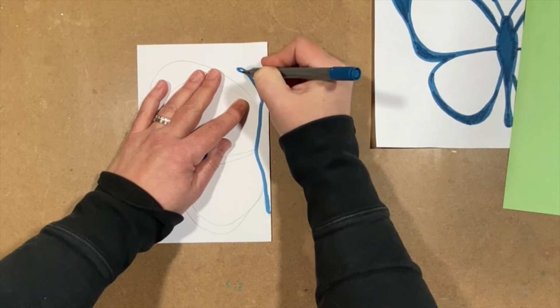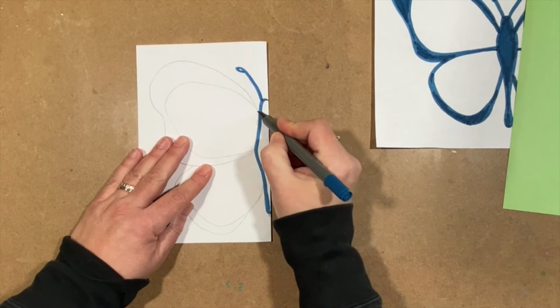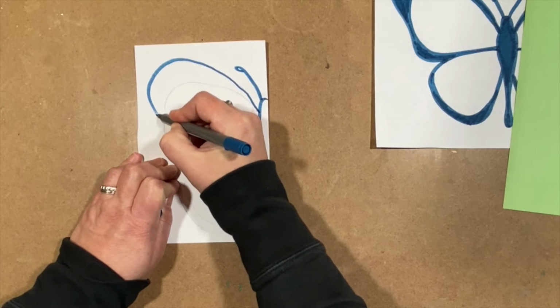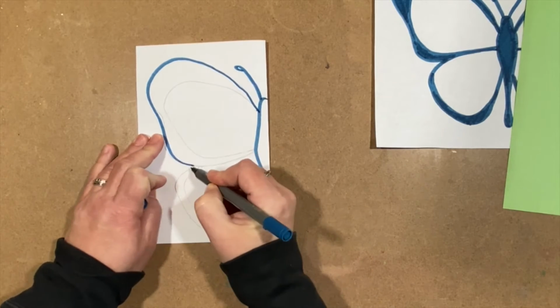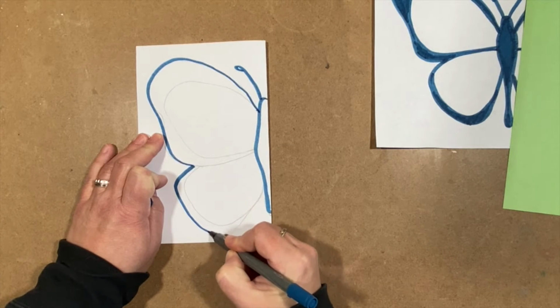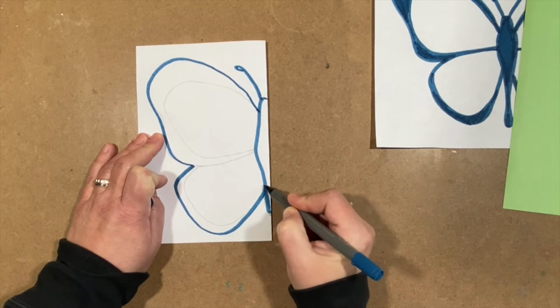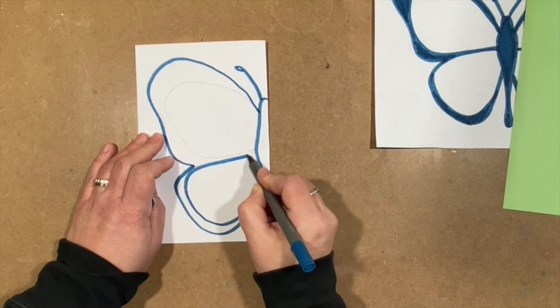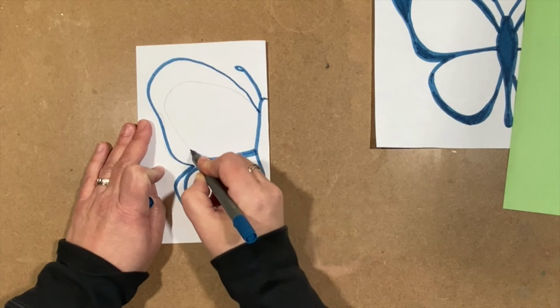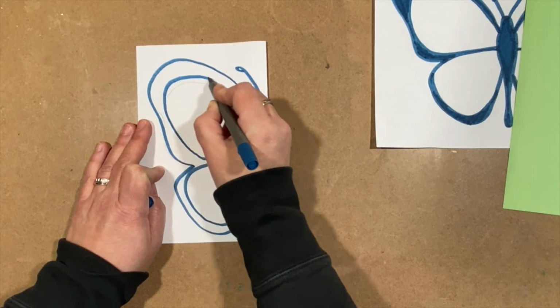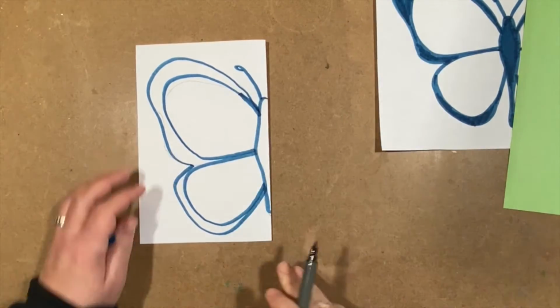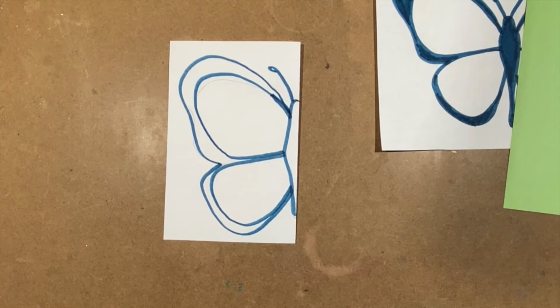If you didn't have a marker and you wanted to use a colored pencil to make your lines darker, it's fine, as long as you go over it with something that's a little bit darker than a pencil. It'll make sense in the next step. So I'm just gonna leave that like that for right now.